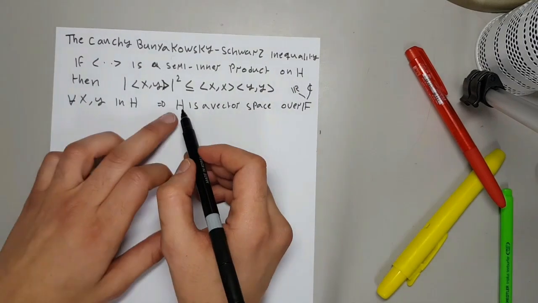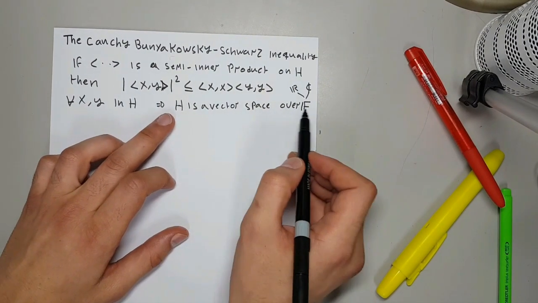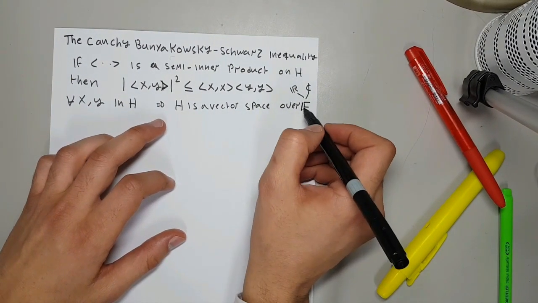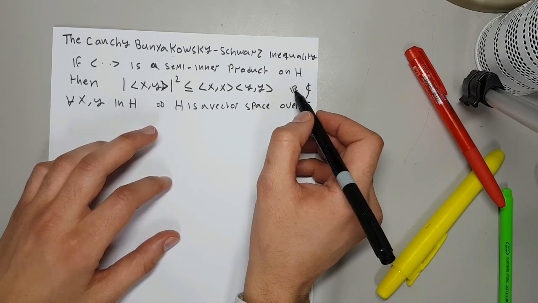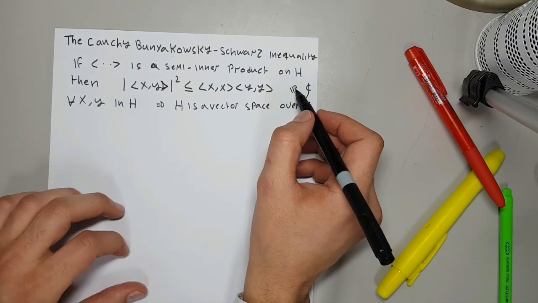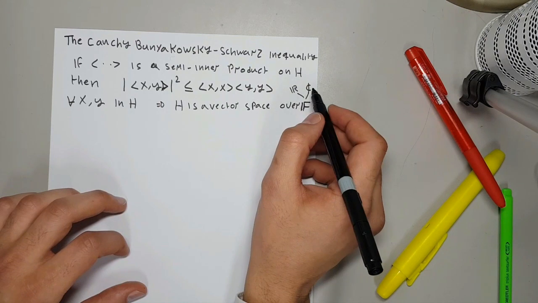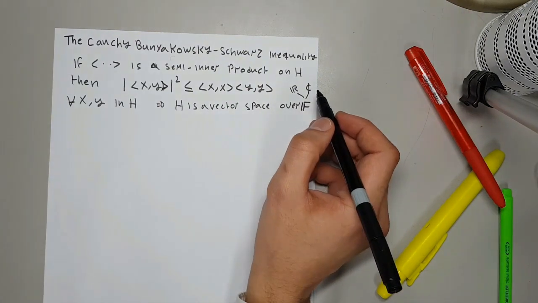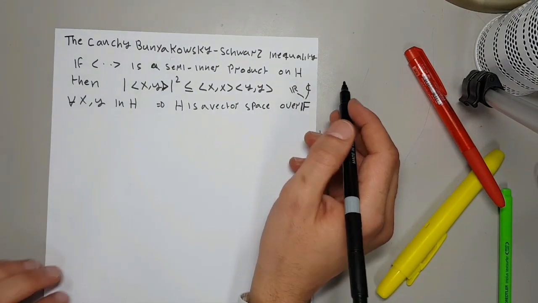What's H? H is a vector space over F. F here is like the real field or the complex field. Okay, let's start our proof.